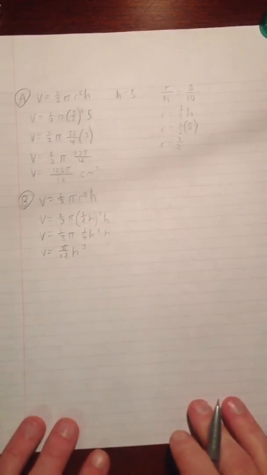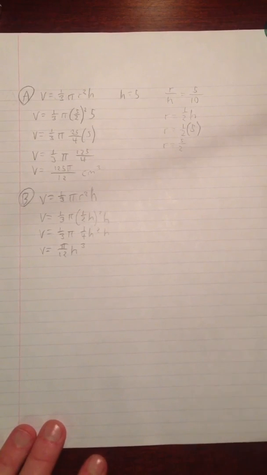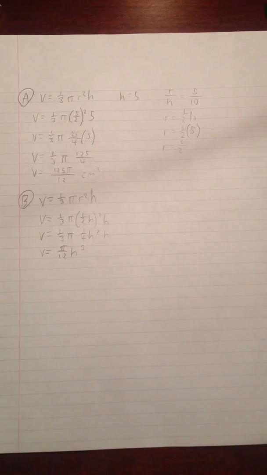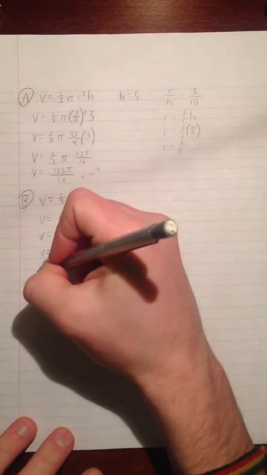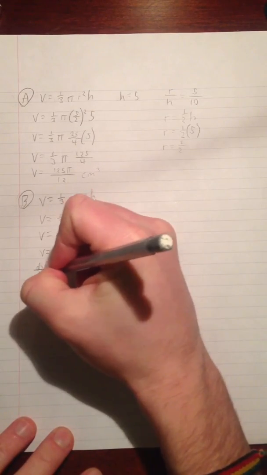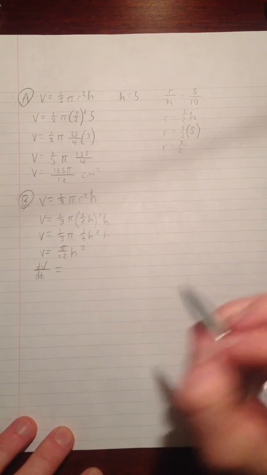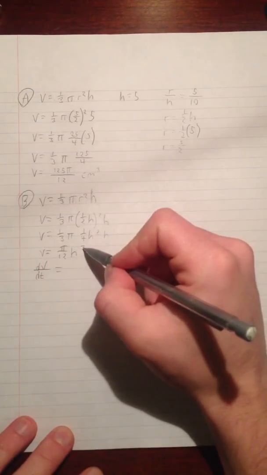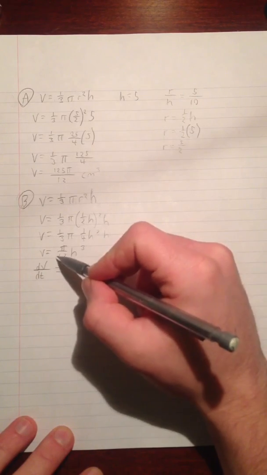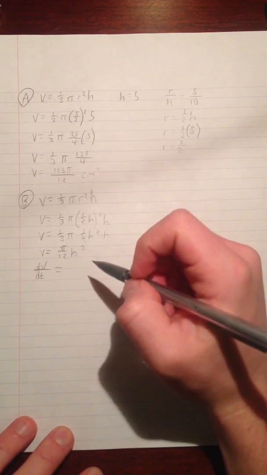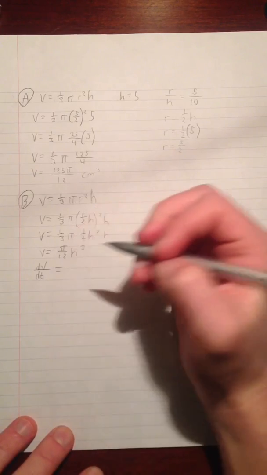Okay, so we've simplified it pretty much all the way we can. Okay, so now we're going to take the derivative. Okay, so dV over dt equals, okay, so we're going to bring this 3 times this side by 3 and make this 2.